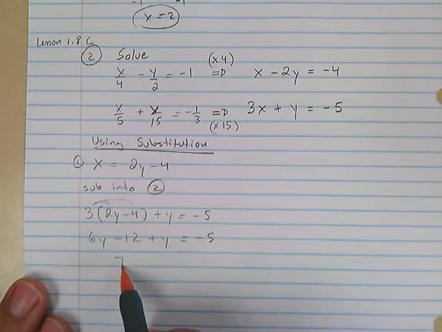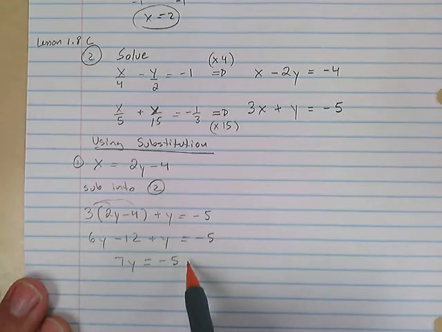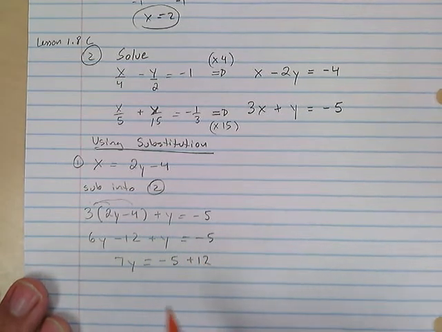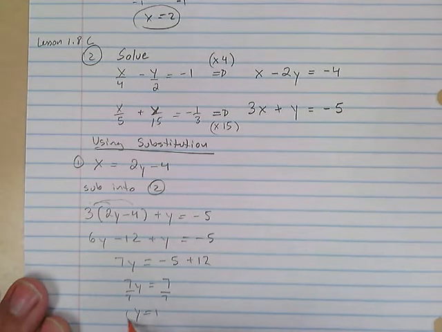Combine your like terms, you have 7y. I'm going to bring the 12 over already. That's going to be adding. 7y is equal to 7. So 7 over 7, y is equal to 1.